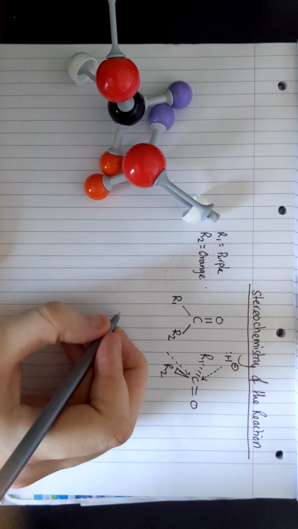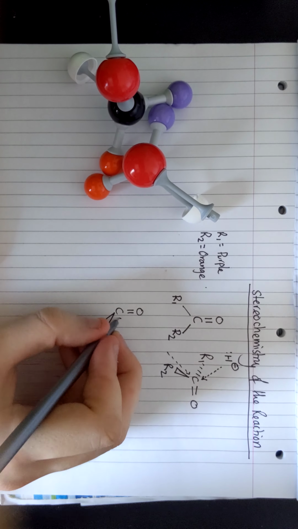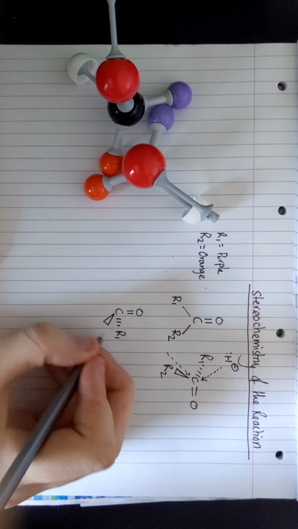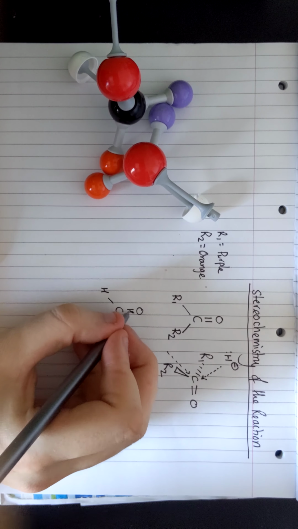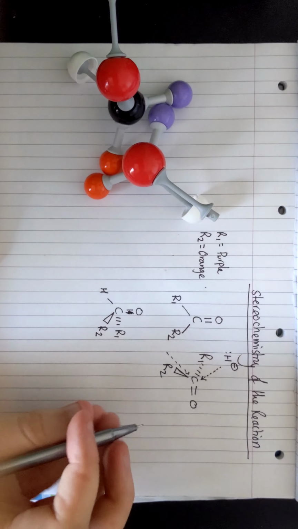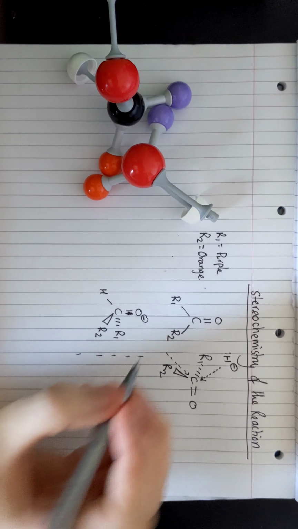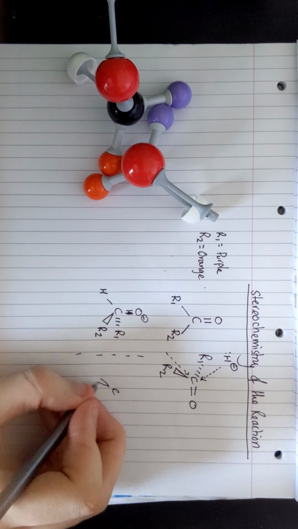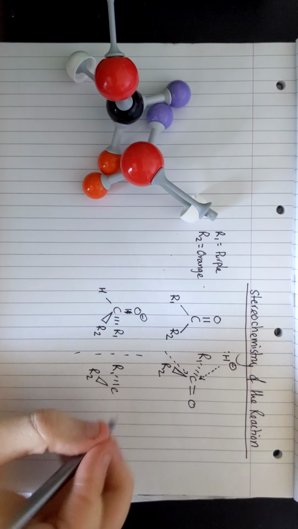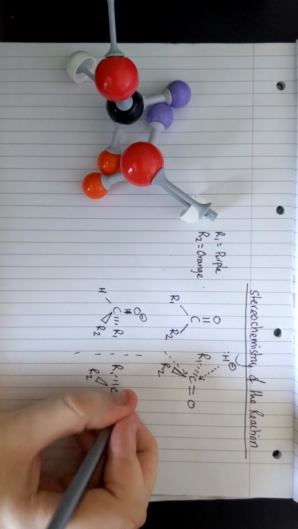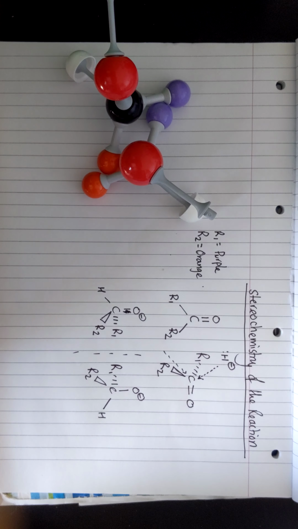I'll draw them out. Sorry, that should be a single bond. And then we form the mirror image of that. So we form two optical isomers.